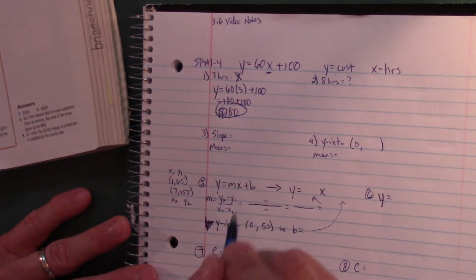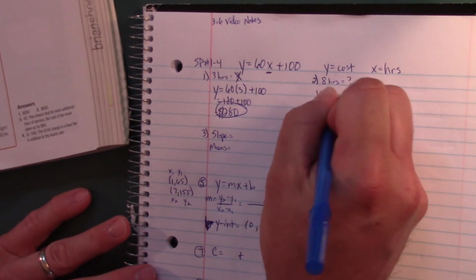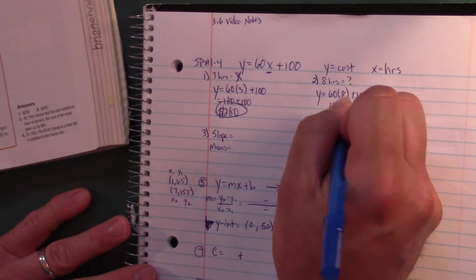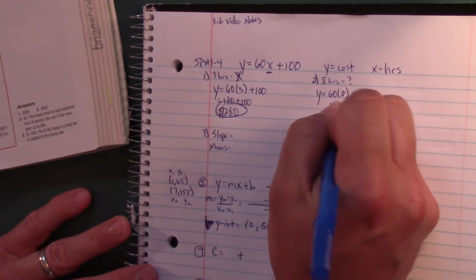Okay, $280. For 8 hours, same kind of thing, right? Just plug in 8. 480 plus 100 gives me $580.